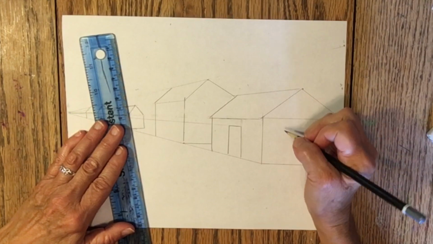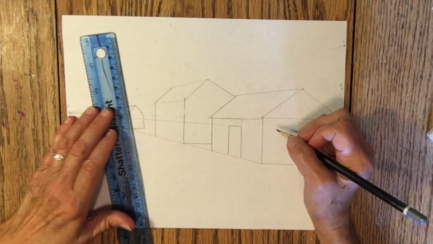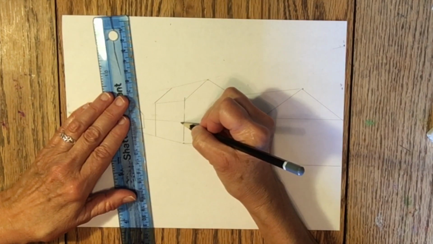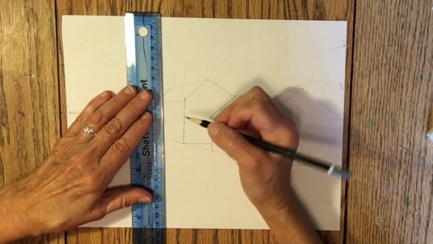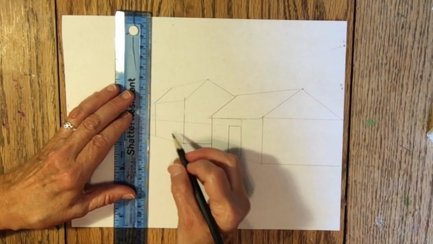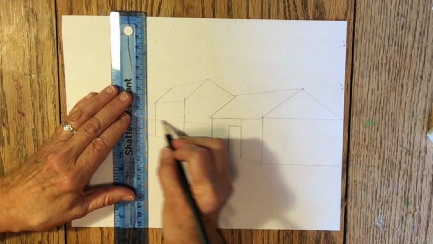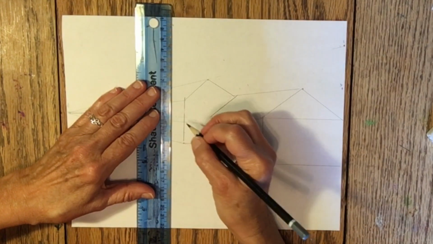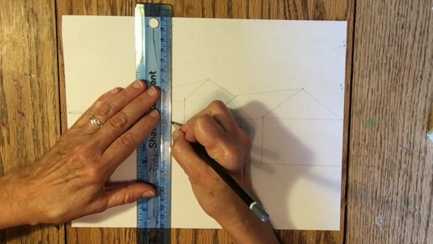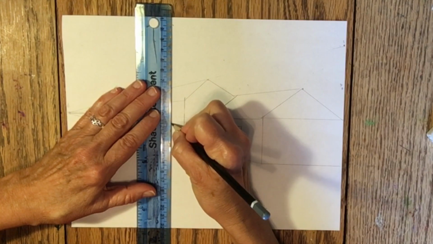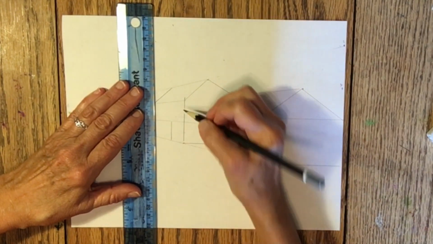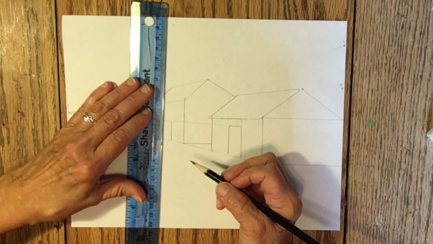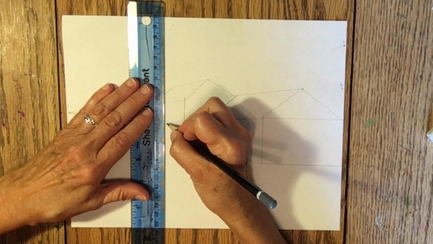So there's the door for the one-story house. Now you notice that on the two-story house it's going to come down quite a bit lower, and so we've already got the top of the door from that converging line that goes back. So what I need to do is draw the line that shows the edge of the door, make it parallel with that line, and then draw the other line.